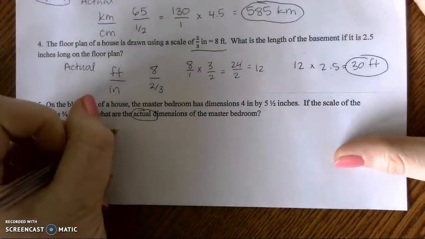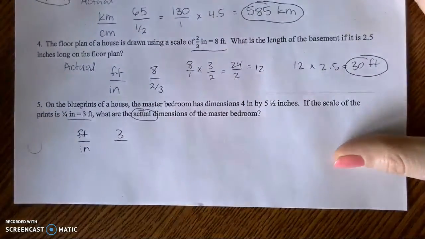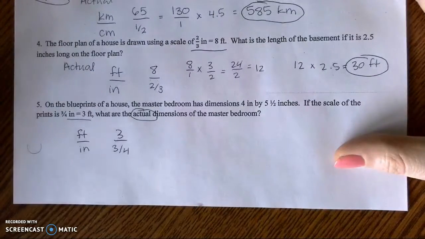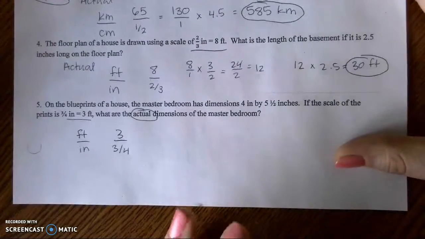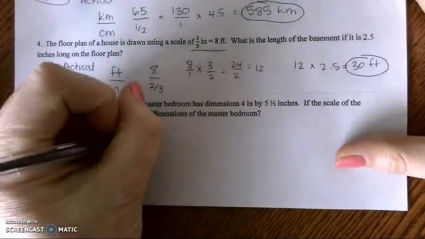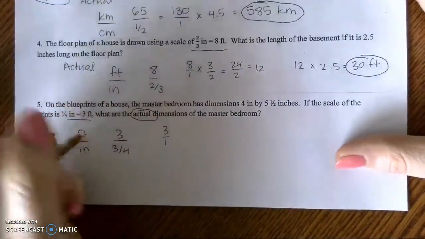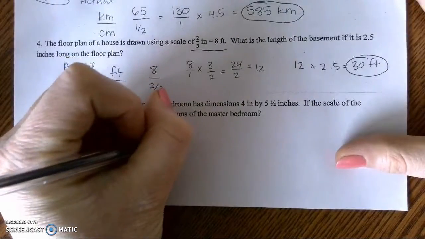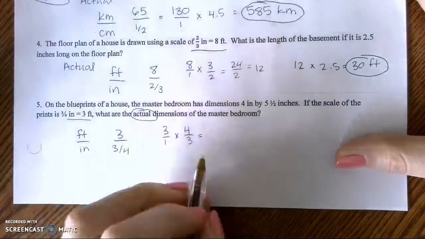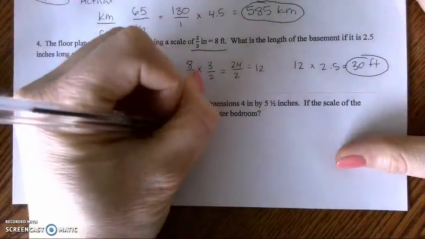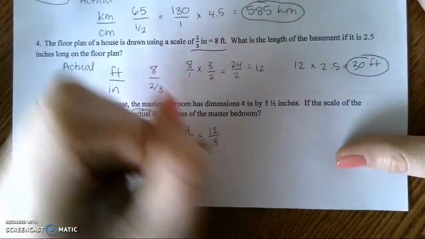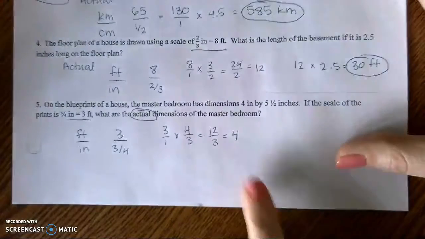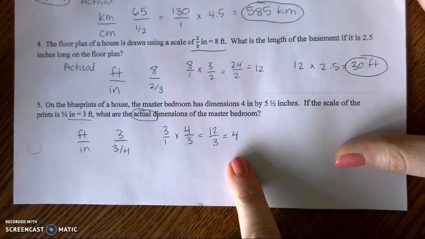Okay, so I'm going to substitute that in, and I'm going to put 3 over 3/4. Okay, so once again, we have a complex fraction. So we need to multiply by that reciprocal. So we're going to take 3 over 1 and multiply by 4/3. When we multiply straight across, I would get 12 over 3, or 12/3, and that would reduce to 4. Okay, so that is my unit rate.